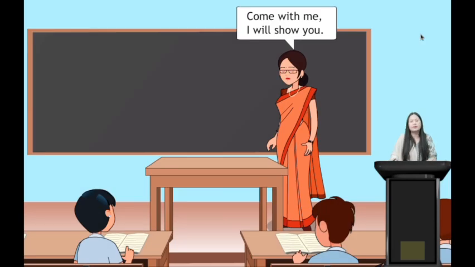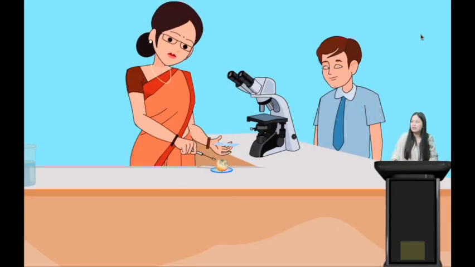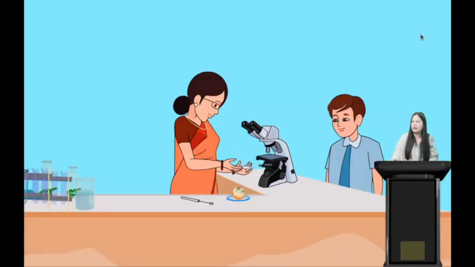Then the teacher said, "Come with me, I will show you." So let us go along with them and see. The teacher took a small amount of the spoiled fruit onto a glass slide and observed it under a microscope. So let us see what we can see.